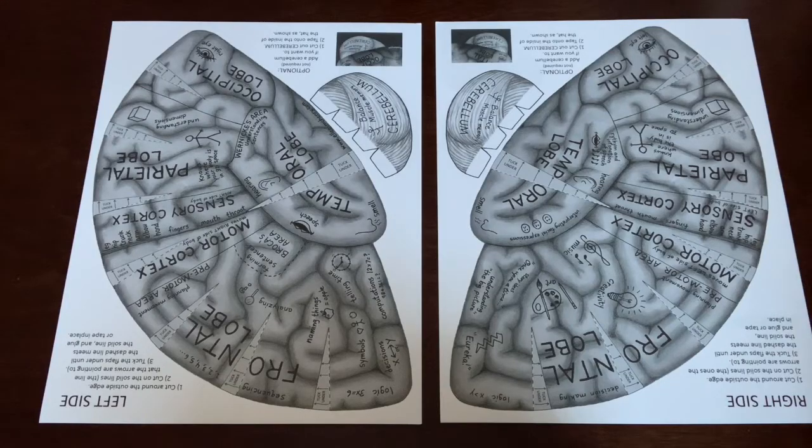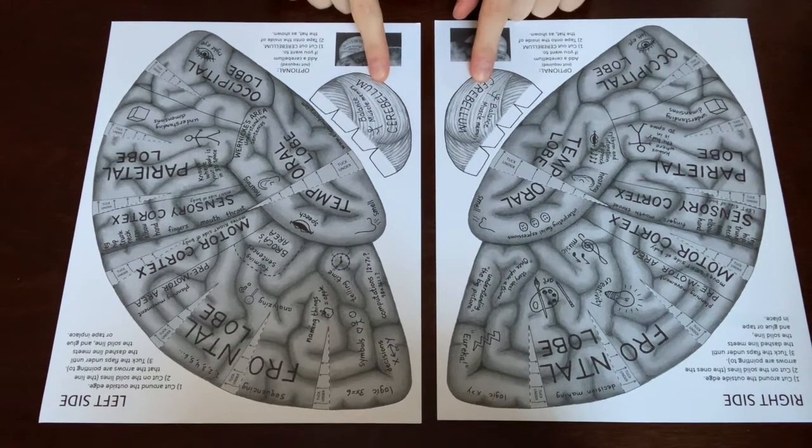Now that we know all about brain regions, let's make our hats so we can show them off. First, cut out both sides of the brain hat, including the little pieces in the corners called the cerebellum.